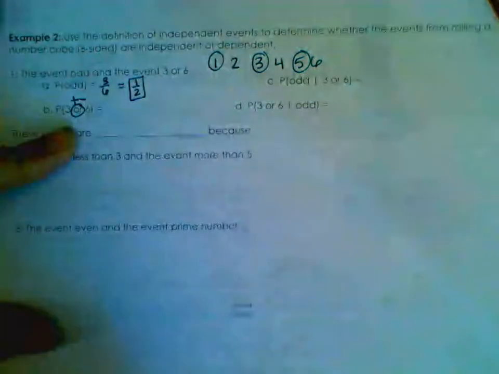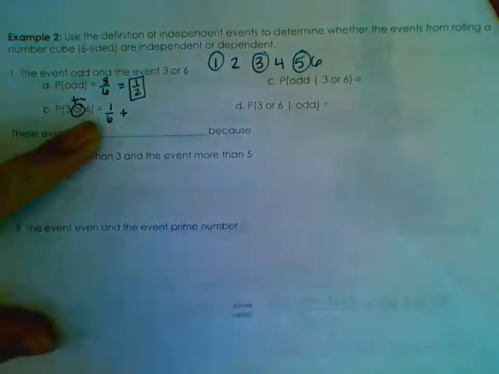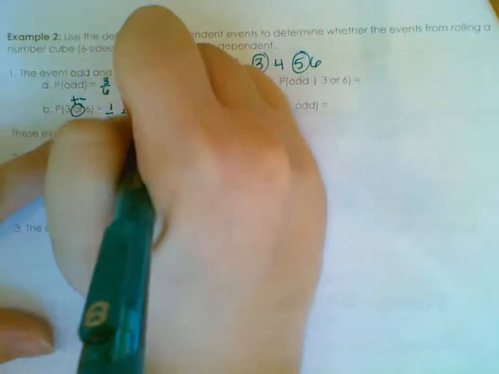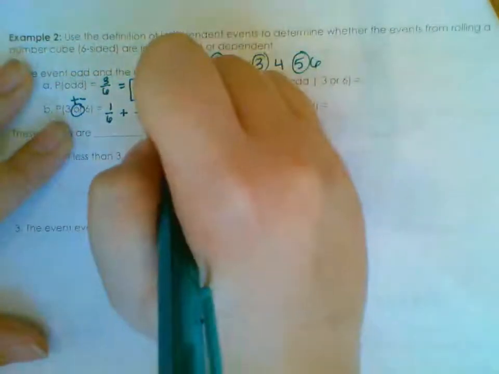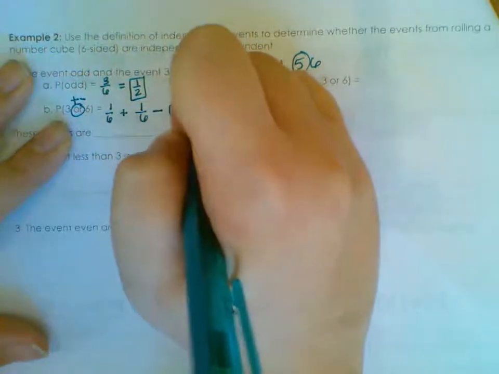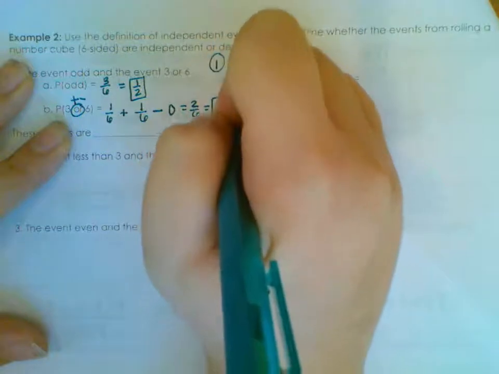Now let's look at B, 3 or a 6. So remember, with or we have to add and then subtract. What's the probability of rolling a 3? There is 1 3 out of 6. Plus, what's the probability of rolling a 6? There is 1 6 out of 6. Minus, how many of those numbers are a 3 and a 6? That is 0. So that is 2/6, which reduces to 1/3.